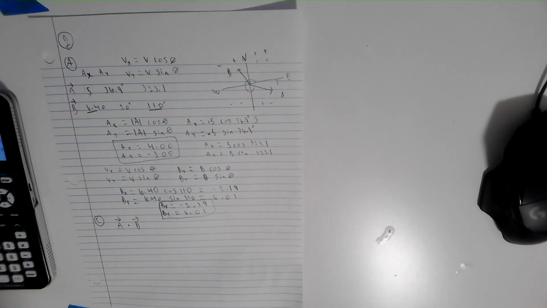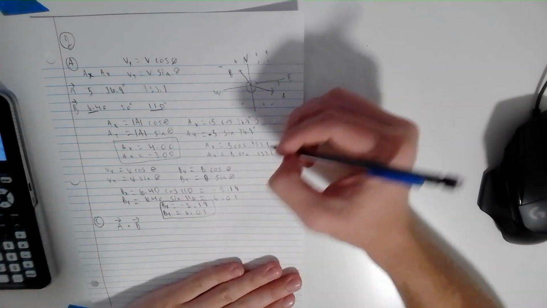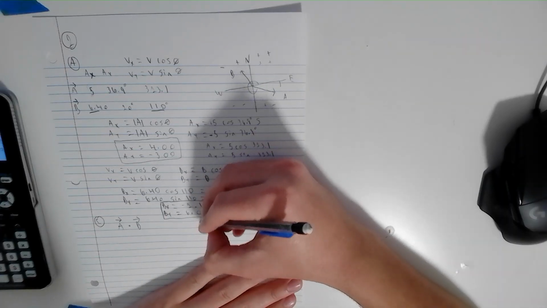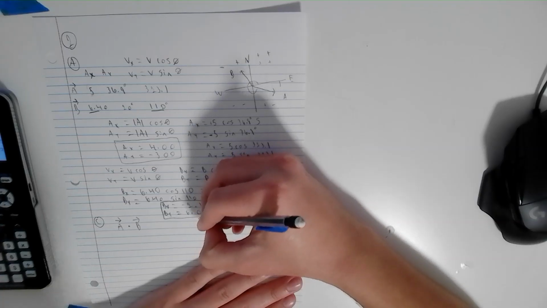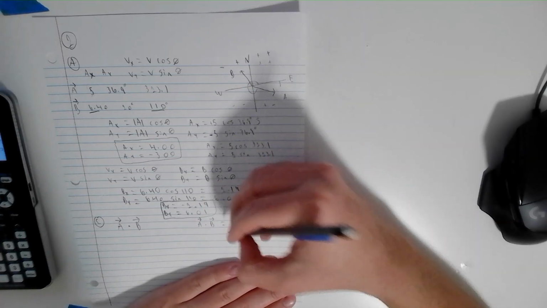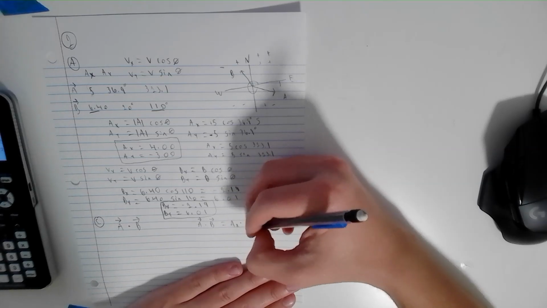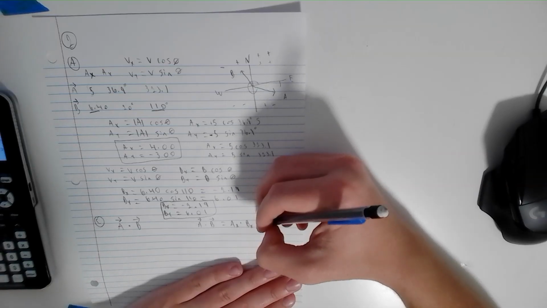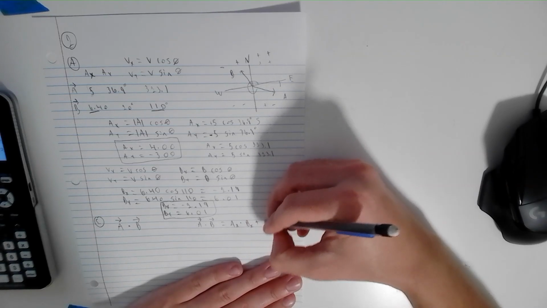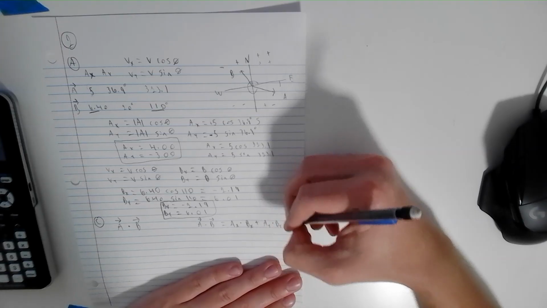And for that, we can use the scalar dot product formula, which is vector A times vector B equals A of x, so the component A of x times B component x, plus A component y times B component y.